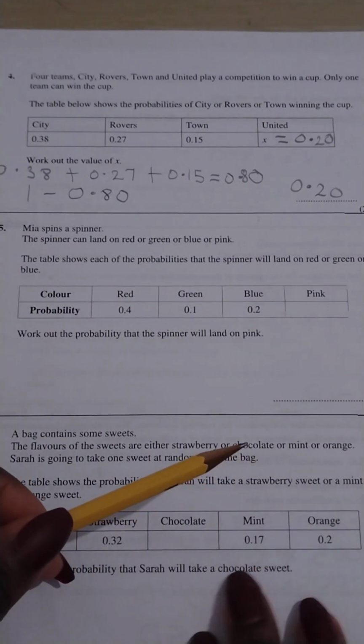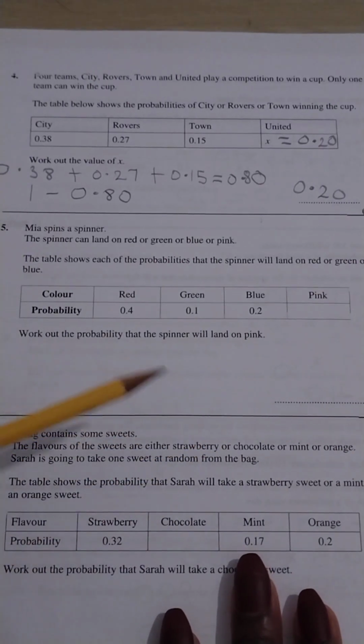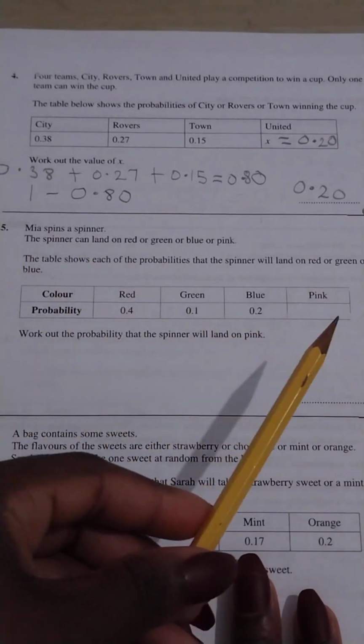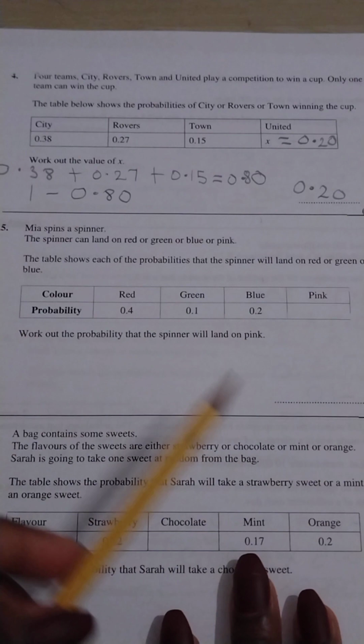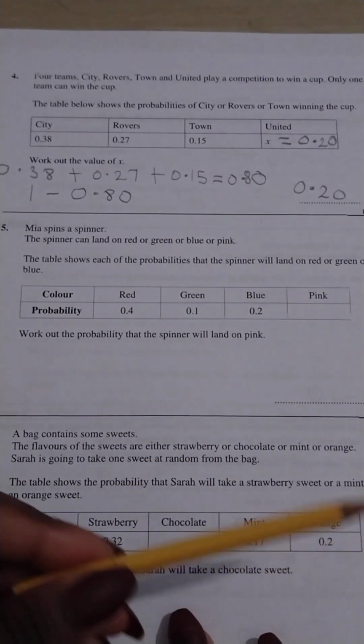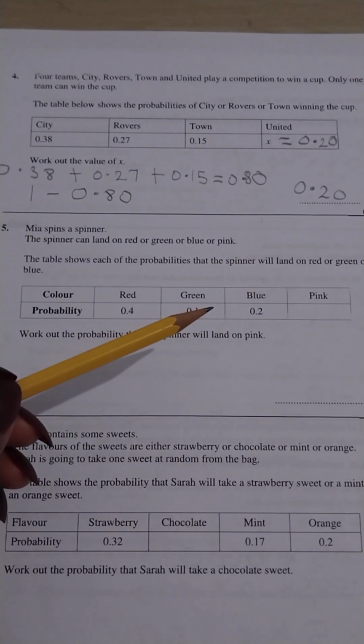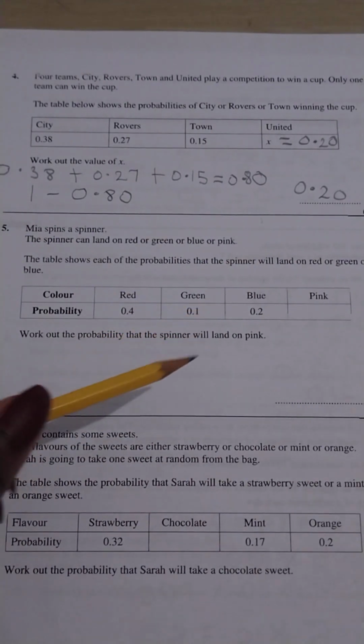So we want to find the probability that it will land on pink. Again, it's the same thing. The spinner could land on any one of them, so the maximum probability is 1 altogether. So we'll do the same thing we've done. Add all 3 together and then subtract that total from 1.